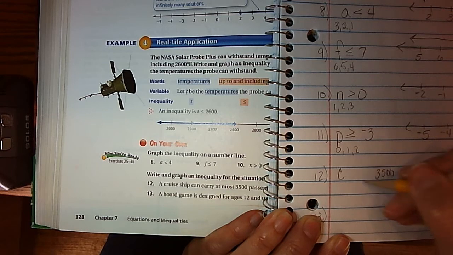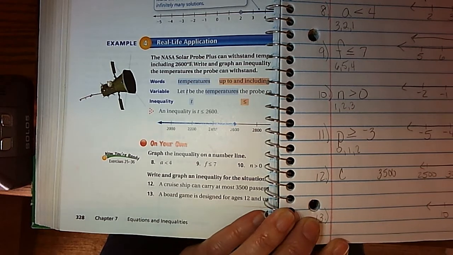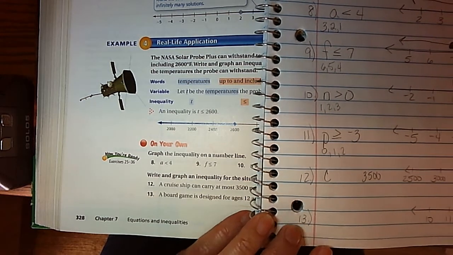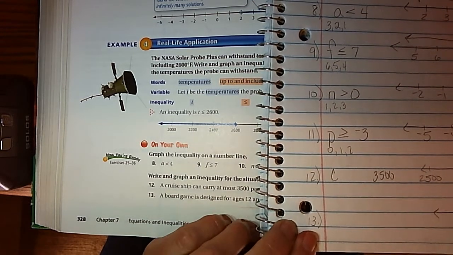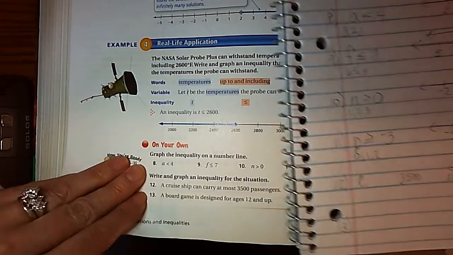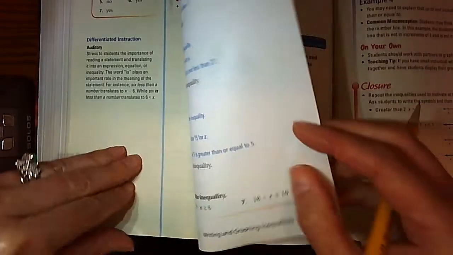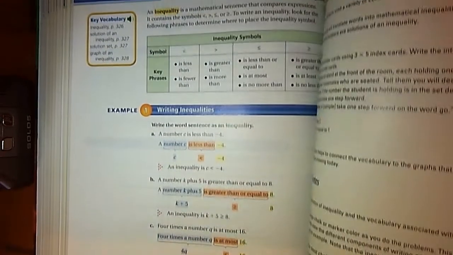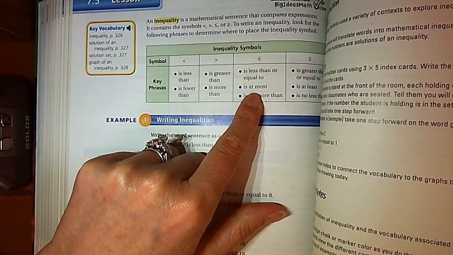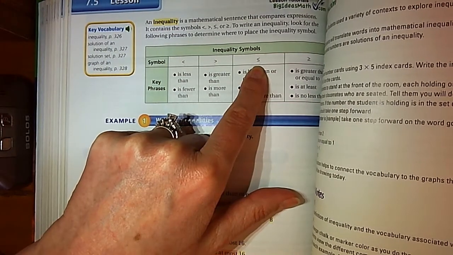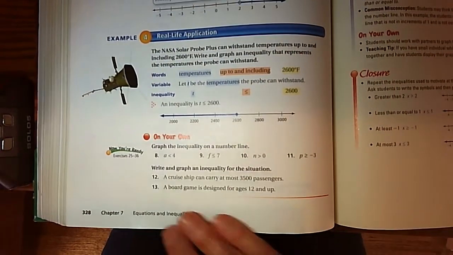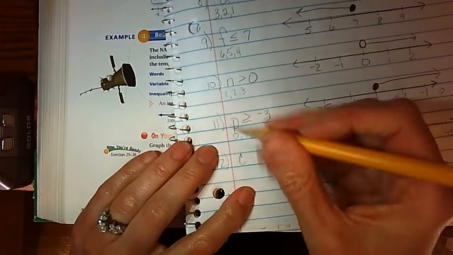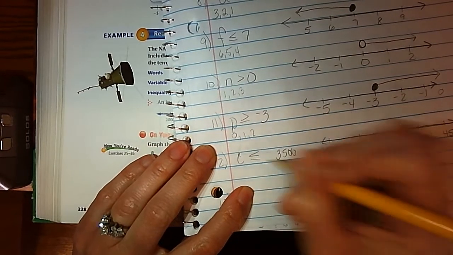Now I got to determine what symbol is at most. Does anybody remember going back to that chart? Bear with me. Is at most. Okay, so I know I'm going to need that symbol, less than or equal to. So it's going to be a less than or equal to.